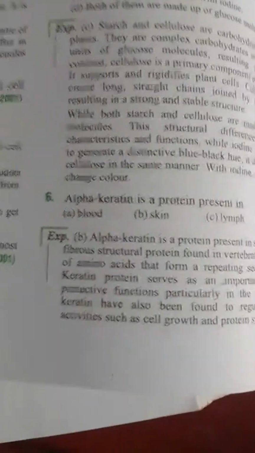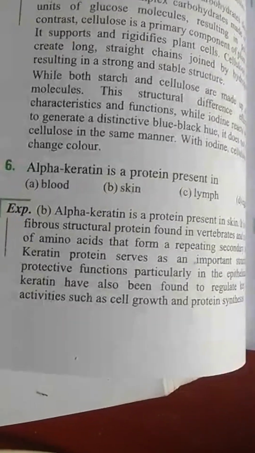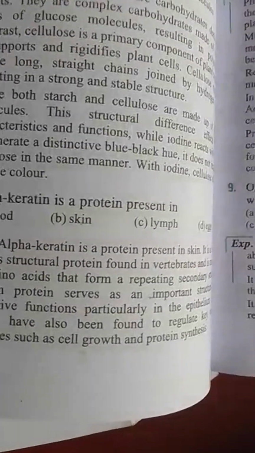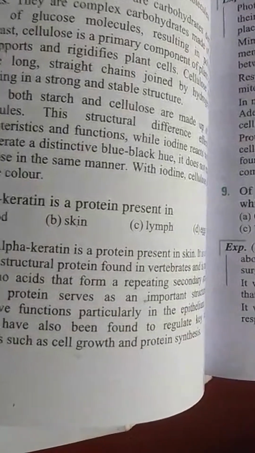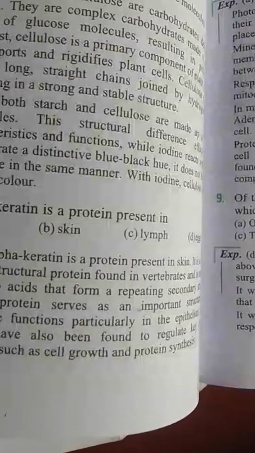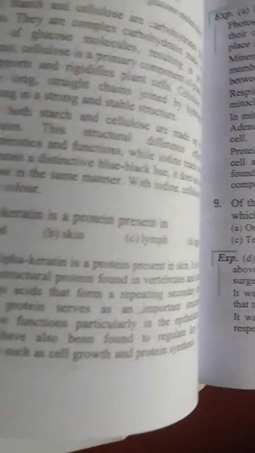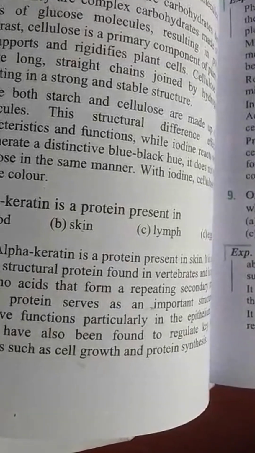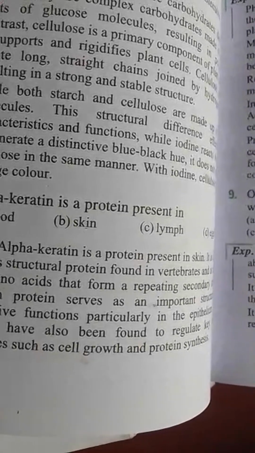Alpha keratin is a protein present in skin. This type of fibrous structural protein is found in vertebrates and made up of amino acids. They form a repeating secondary structure. Keratin protein serves important structural and protective functions, particularly in the epithelium. Some keratins have also been found to regulate key cellular activities, such as cell growth and protein synthesis.